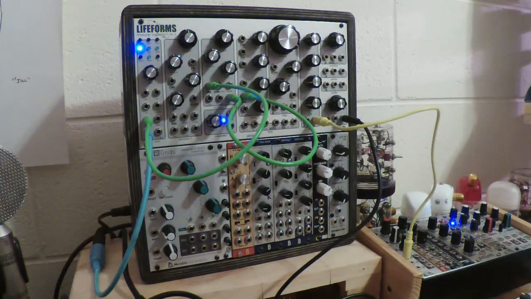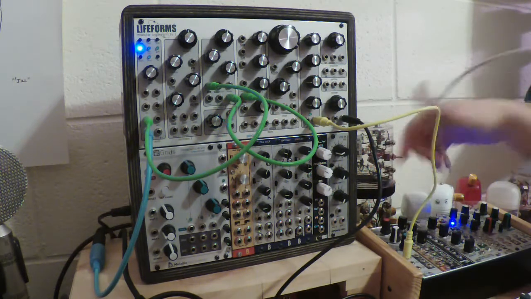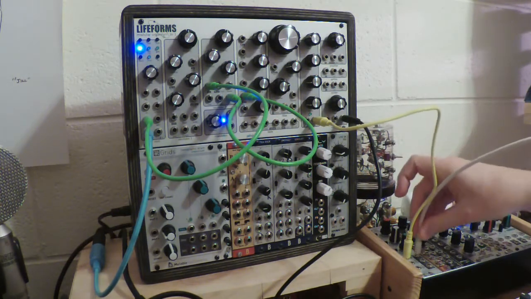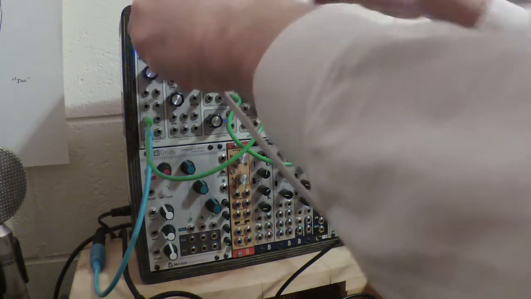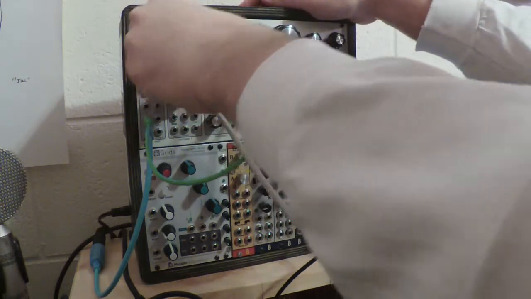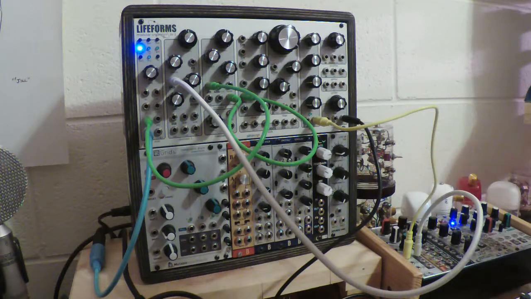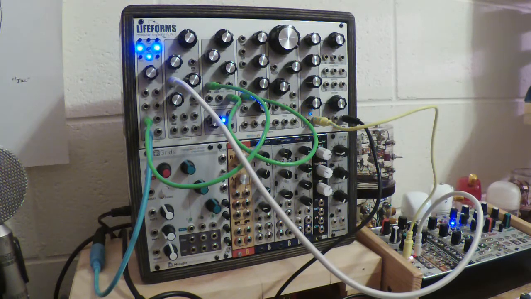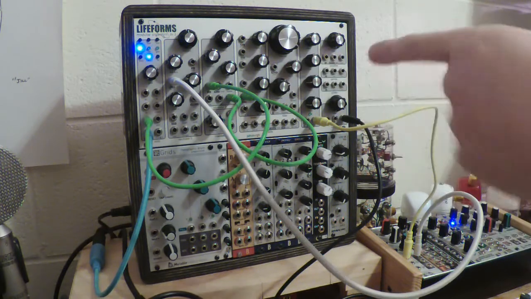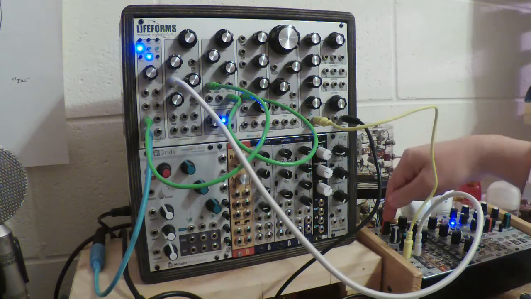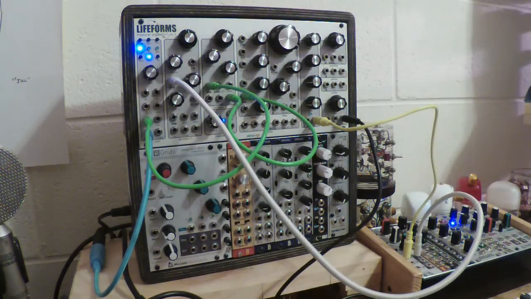Send that over here to a channel of Mutable Shades where I can invert it, and now I should be able to. And now the envelope inverted pushes the pitch of oscillator 1 down.